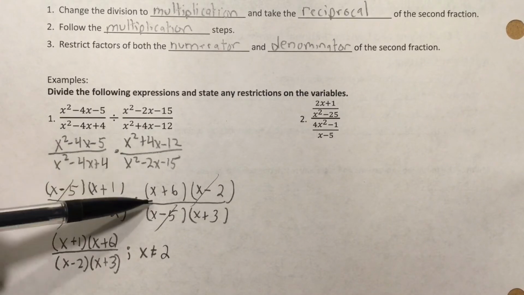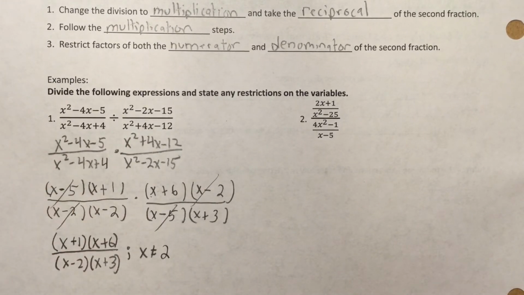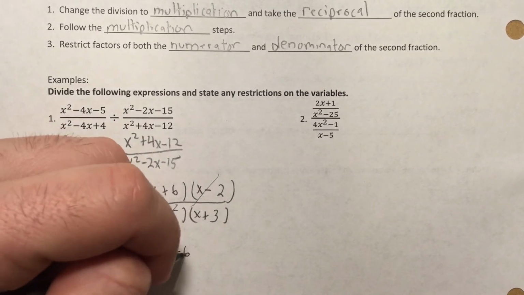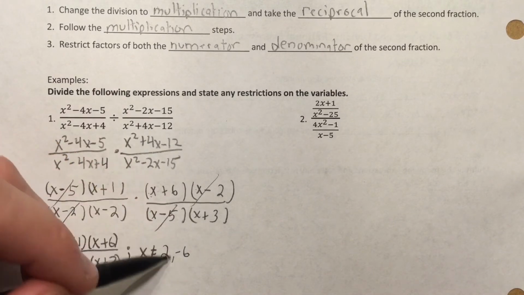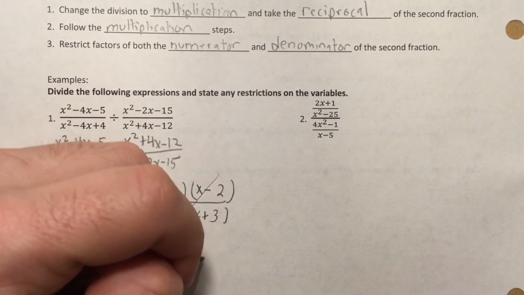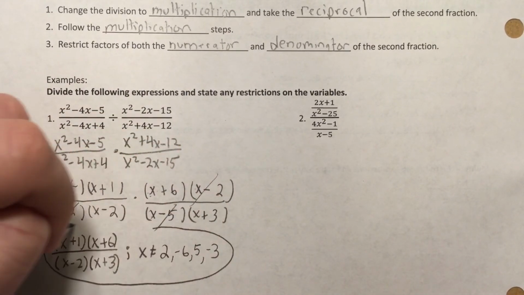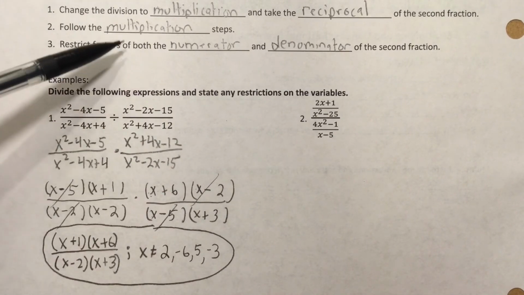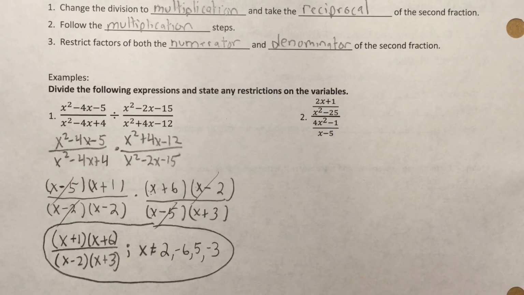Now, again, if you look here, this x plus 6 times x minus 2 was really ultimately in the denominator to start. So I have to restrict every factor in my second fraction. So I would say x cannot equal negative 6, because negative 6 plus 6 is 0. 2 minus 2 is 0, so I already have the 2. If I said x minus 5 equal to 0, I would get positive 5. 5 minus 5 is 0. And then I also said that factor equals 0. X plus 3 equals 0 is x cannot equal negative 3. So again, the main difference, after your first step, just change the division to multiplication, follow your multiplication, but you have to restrict every factor of that second fraction.